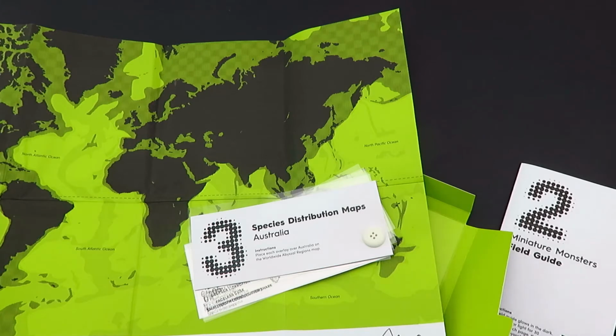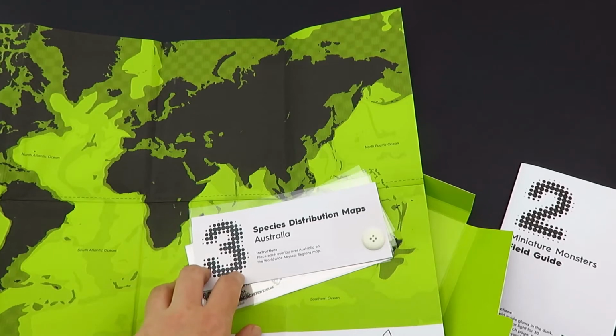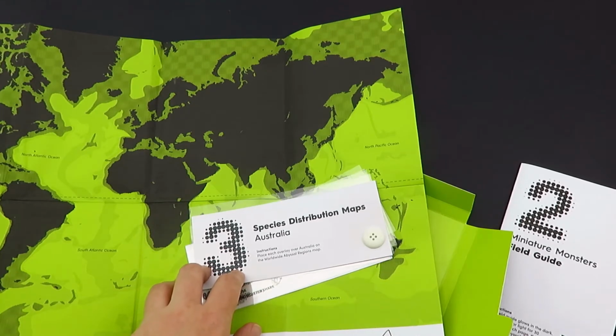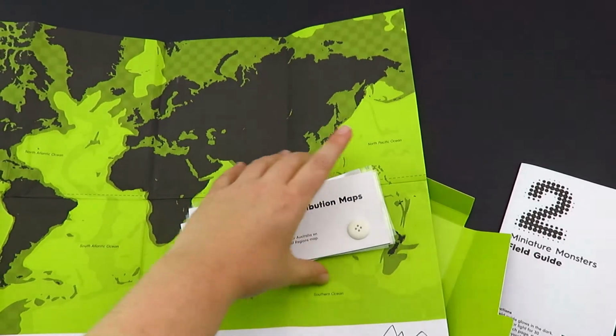So yeah, just having a look at my notes. Yeah. So you place the species distribution maps on the larger maps, so a lot of interactivity between the two elements there. A lot of it's all about scaling and measuring, positioning and that type of thing, so it's more about scale, this whole pack.